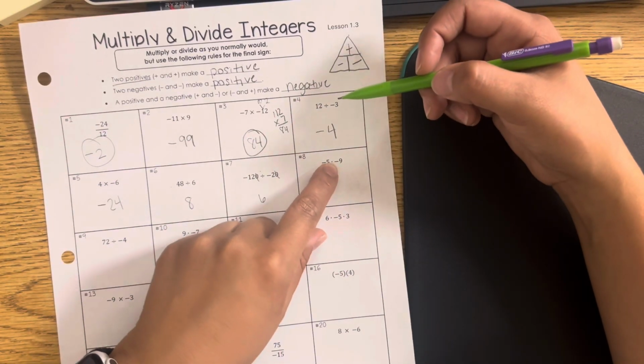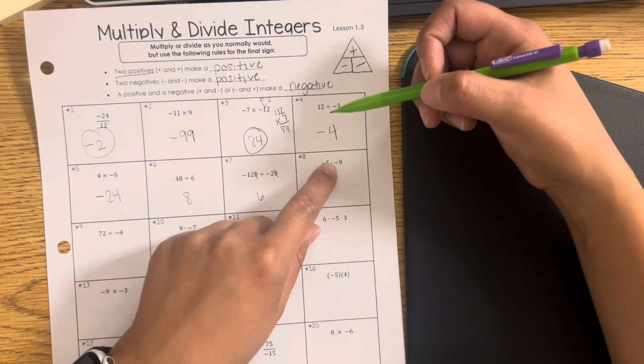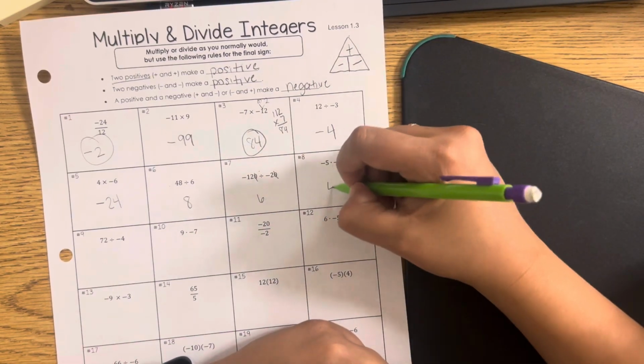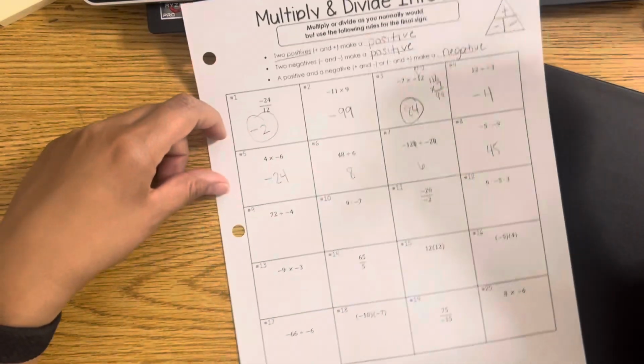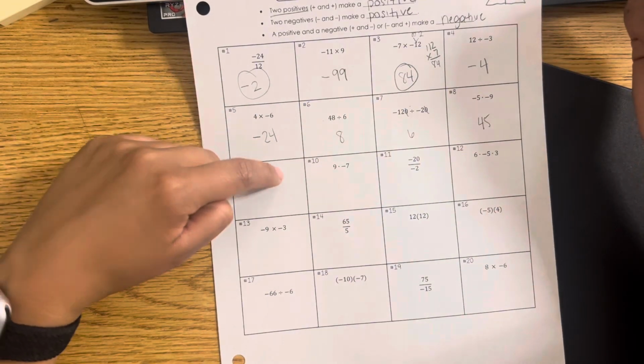What does that dot mean as an alternative to multiplication? So what's 5 times 9? 45. Number 9, 72 divided by -4.